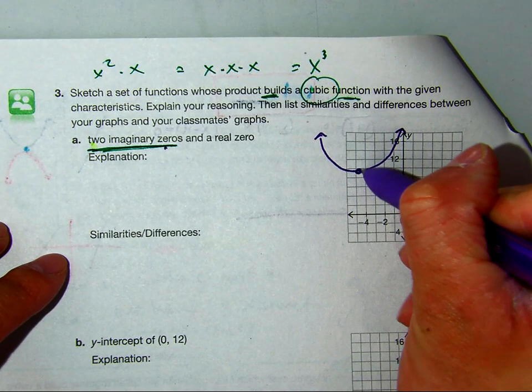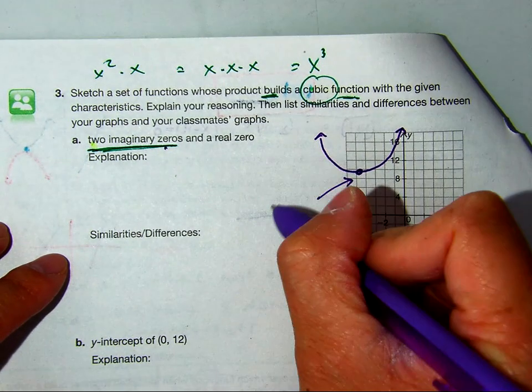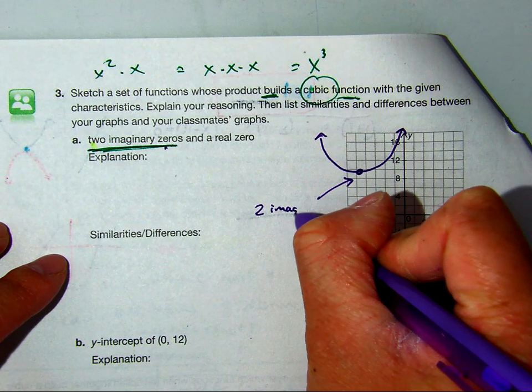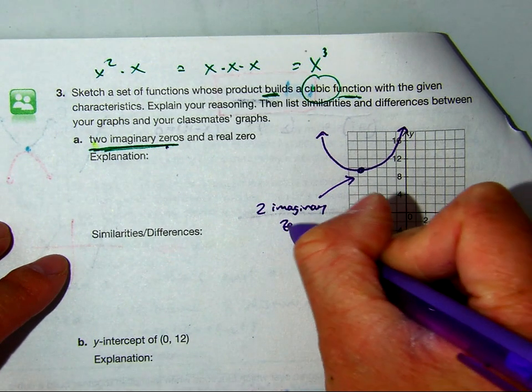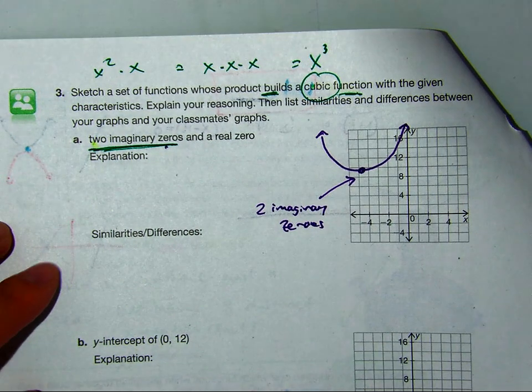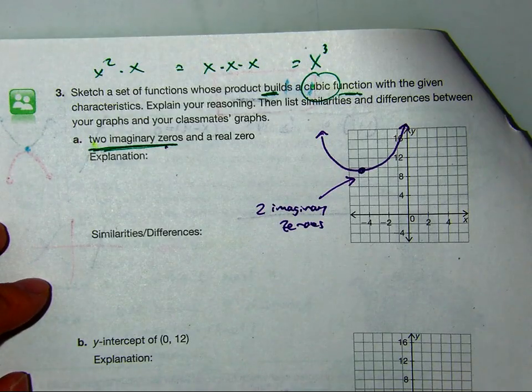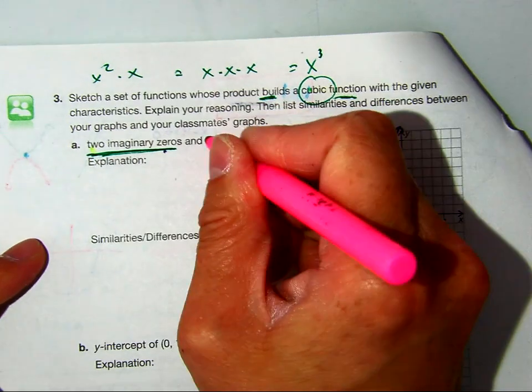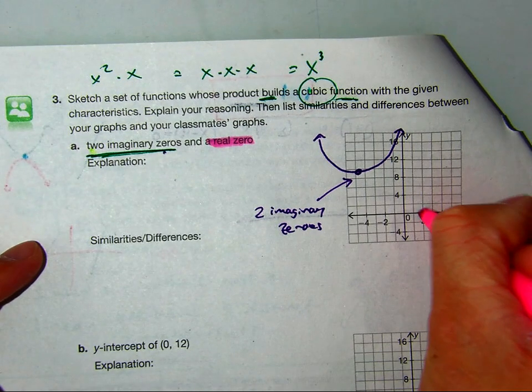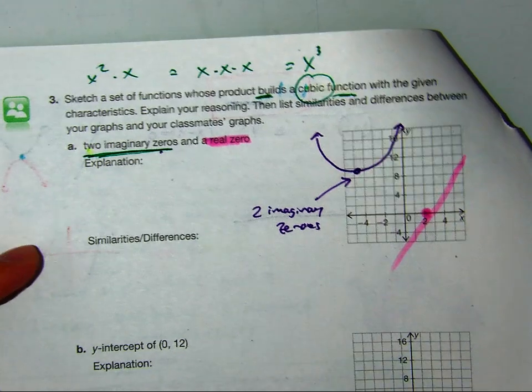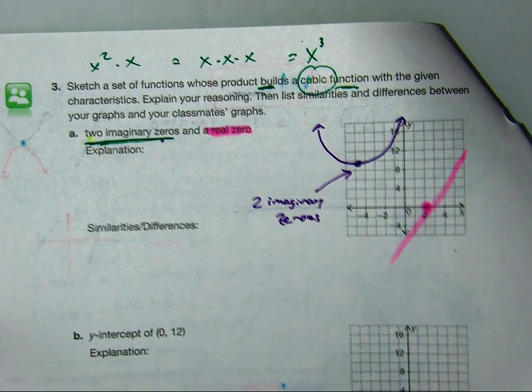And right here is 2 imaginary zeros. And then it says 1 real 0. That means it's going to touch the x-axis. So you can do something like this. This would be an acceptable graph.